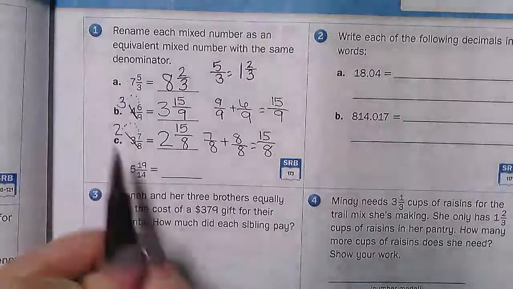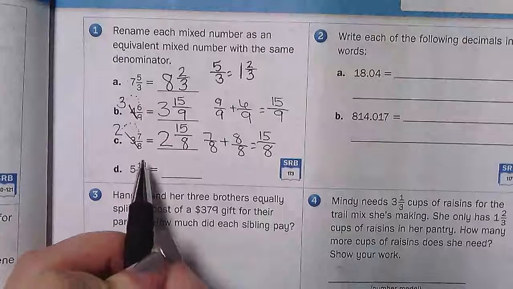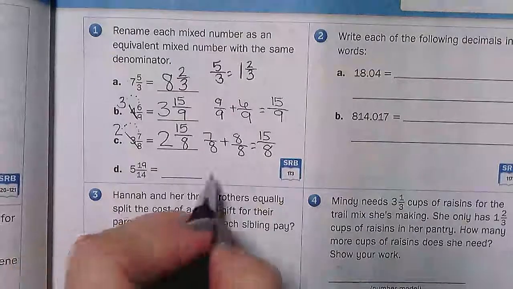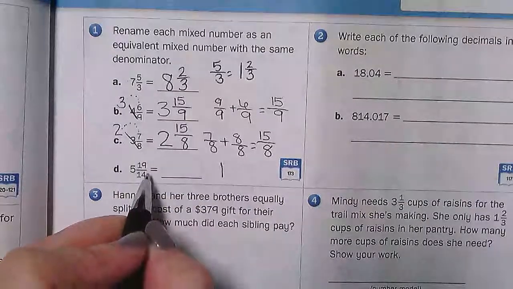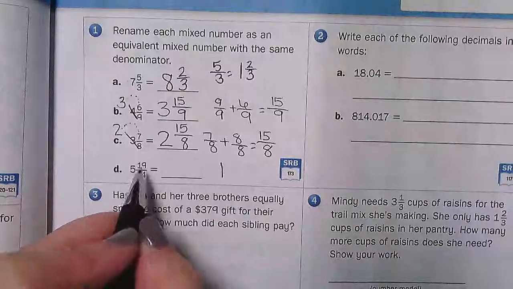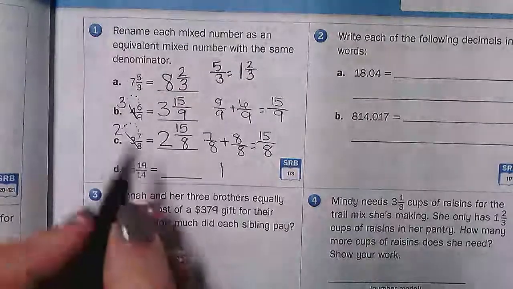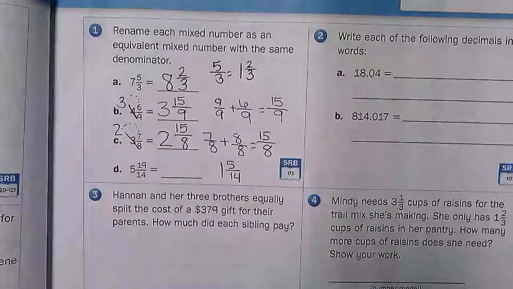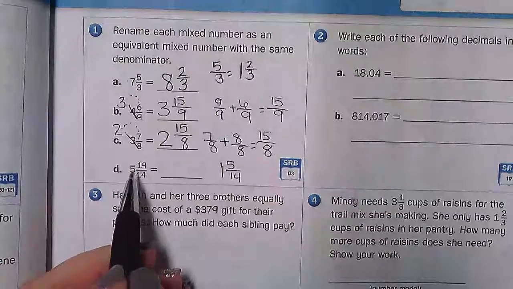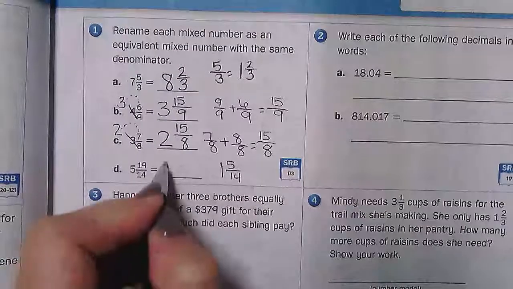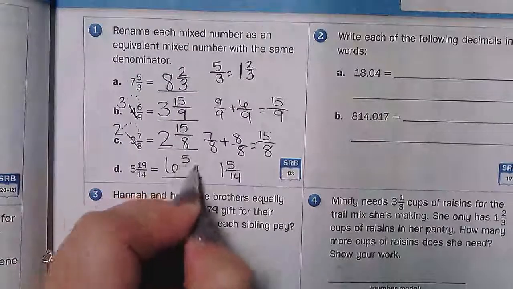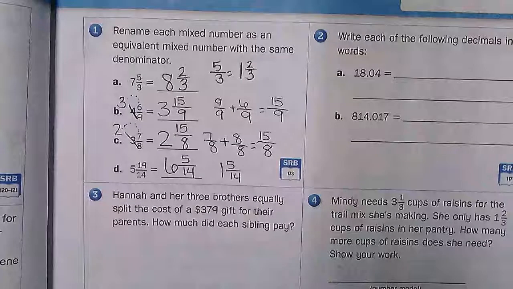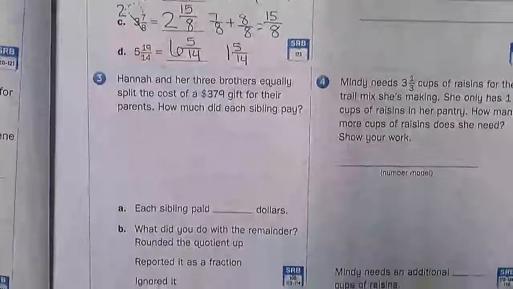D is a lot like A. I have an improper fraction, 19/14, so I can reduce that. I know that there are 14/14 that make a whole, so that's 1, and then 14, 15, 16, 17, 18, 19. So I have 5/14. I already had 5 over here, so 5 plus 1 is 6. And my 5/14 left over. Okay?